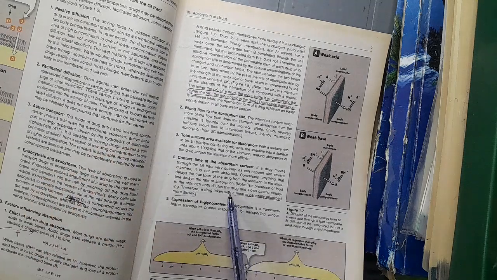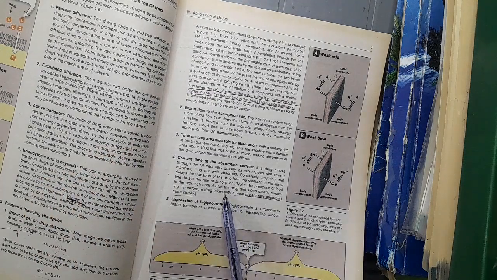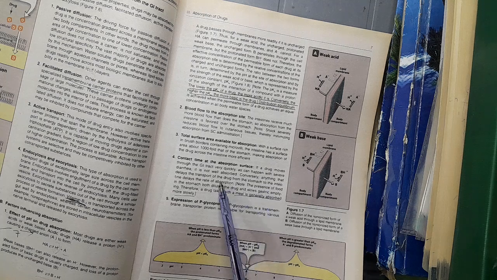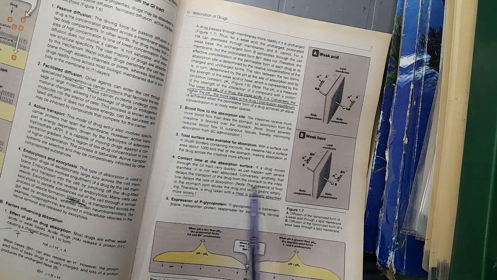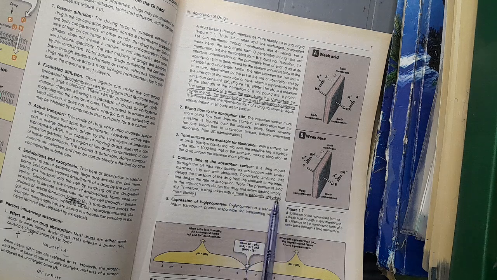Next, we have the contact time at the absorption surface. If the drug moves through the GIT very quickly, as can happen with severe diarrhea, it is not well absorbed. Anything that delays the transport of the drug from the stomach to the intestine delays the rate of absorption. The presence of food in the stomach both dilutes the drug and slows gastric emptying. Therefore, a drug taken with a meal is generally absorbed more slowly.